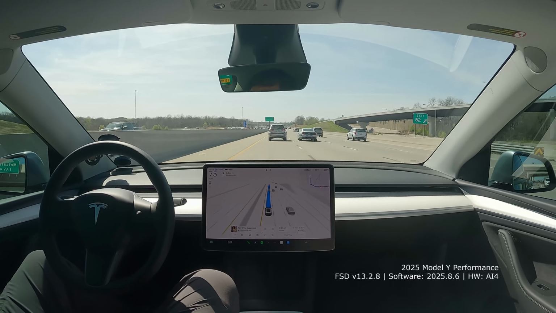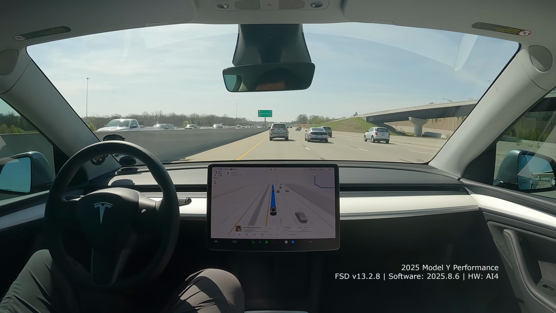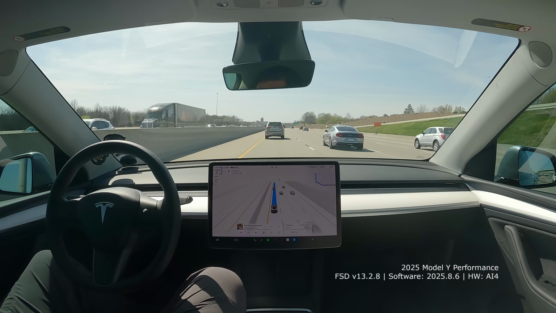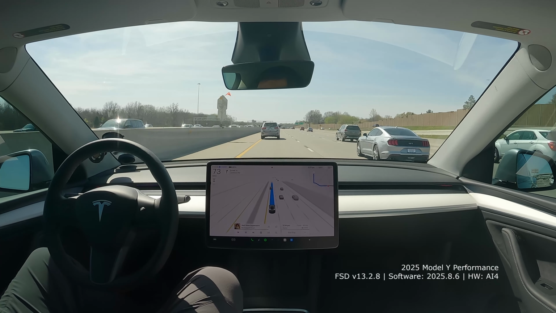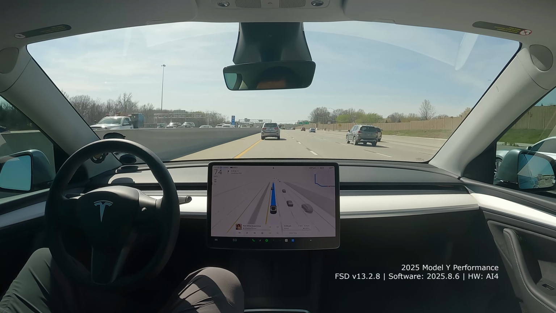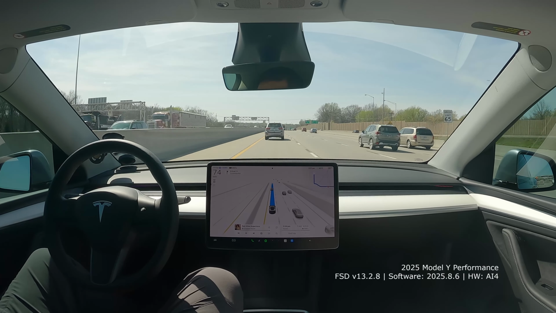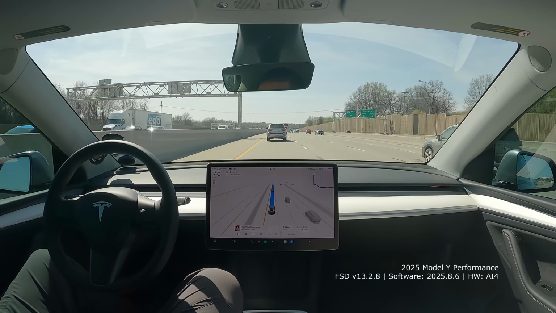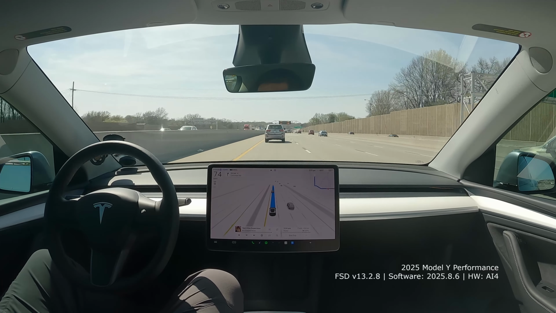For the hardware, I think most of those guys had hardware 3, and 1 or 2 had hardware 4. But the vehicle hardware does make a huge difference. Hardware 4 is far superior to the experience of FSD than hardware 3.